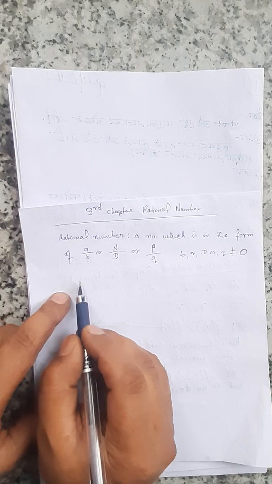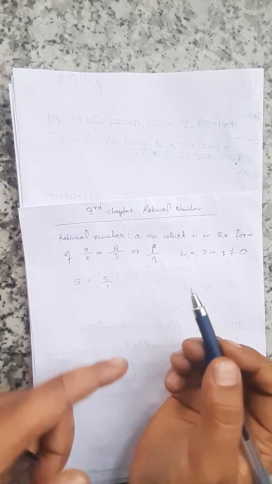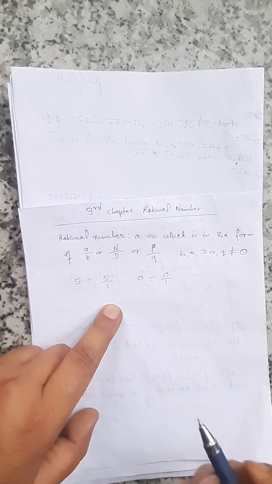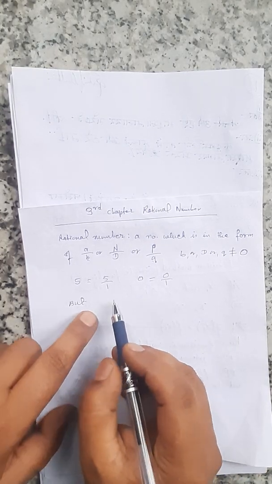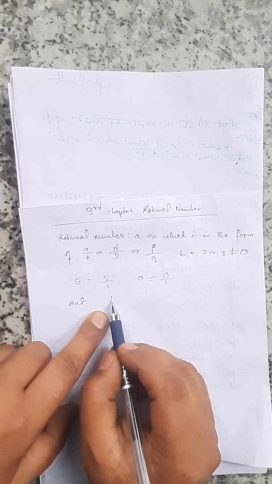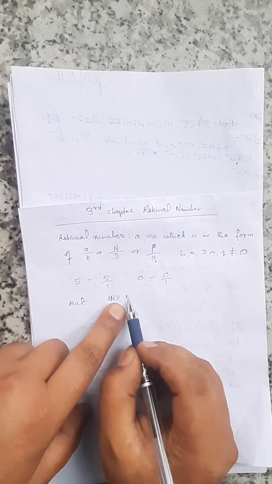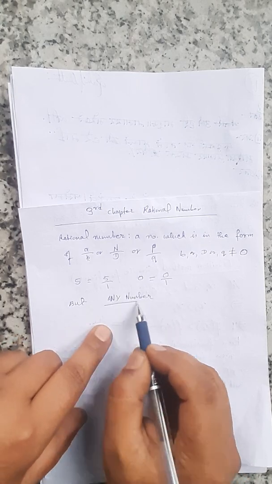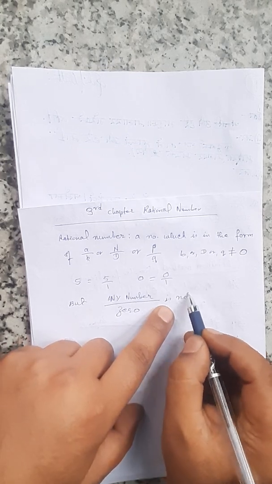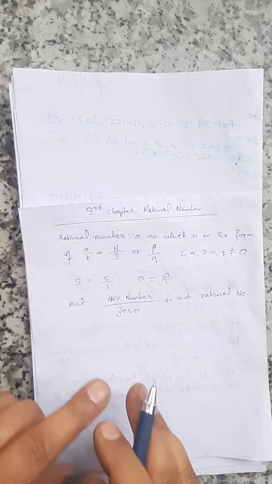Suppose, for example, you can express 5 as a rational number. How? 5 upon 1, and this is a rational number. You can express 0 as a rational number: 0 equals 0 upon 1 is a rational number. But any number divided by 0 is not a rational number.